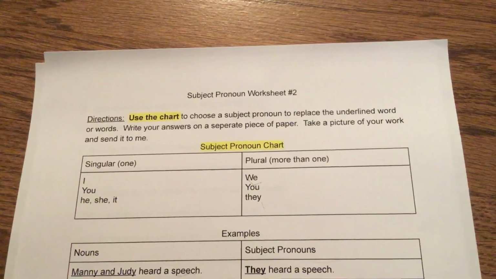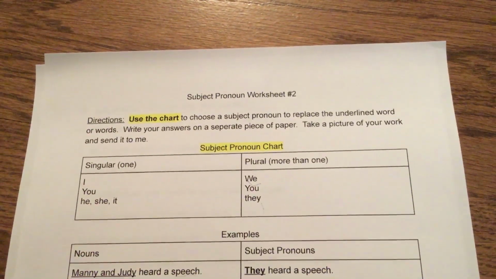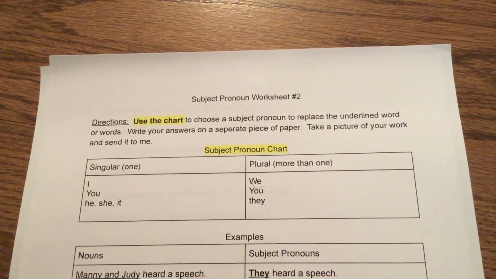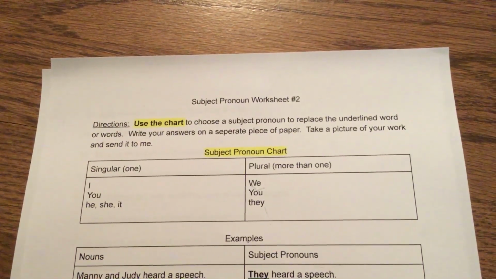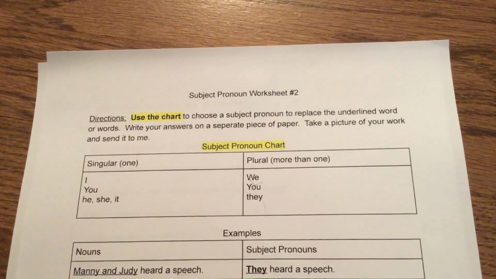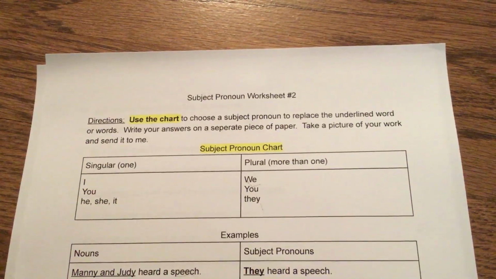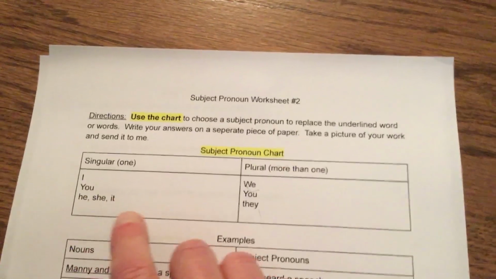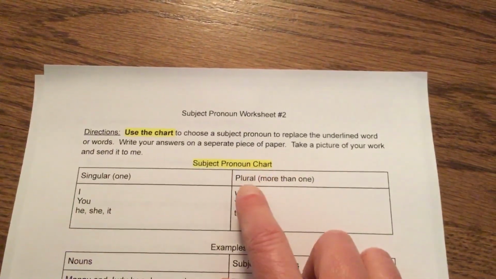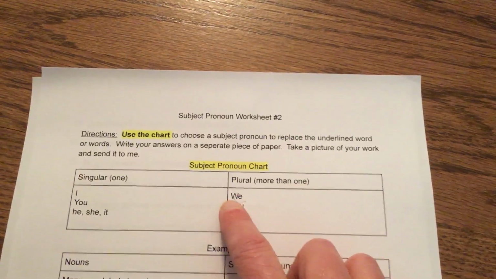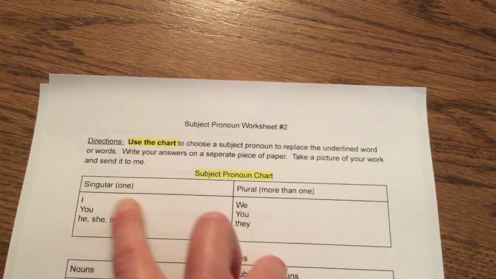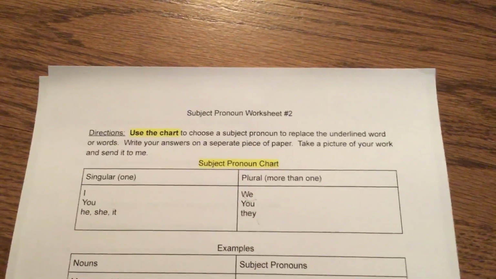on Schoology. And what you need to do is refer to the chart. This is your pronoun chart. This is the subject pronoun chart. The singular, which means one person. Subject pronouns are I, you, point to them. I, you, he, she, and it. The plural, meaning more than one person, are we, you, and they. So these are your only choices for today's assignment.